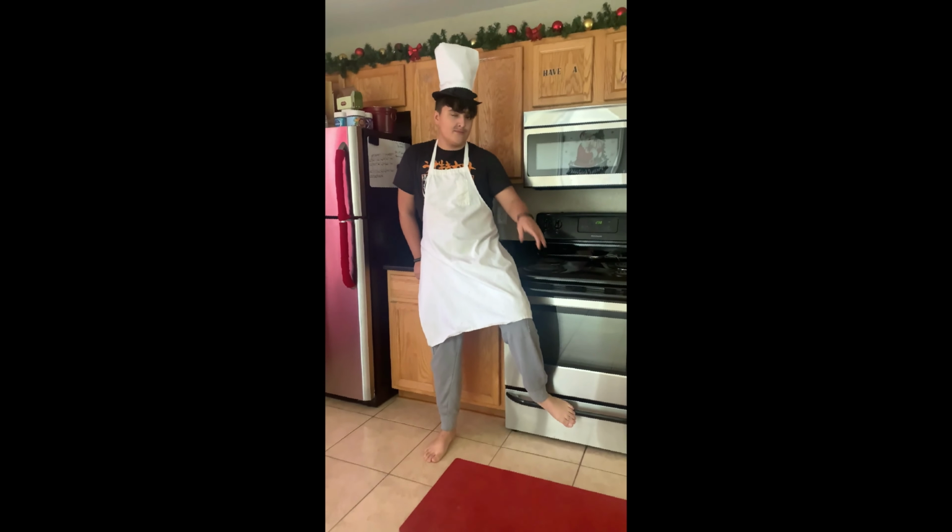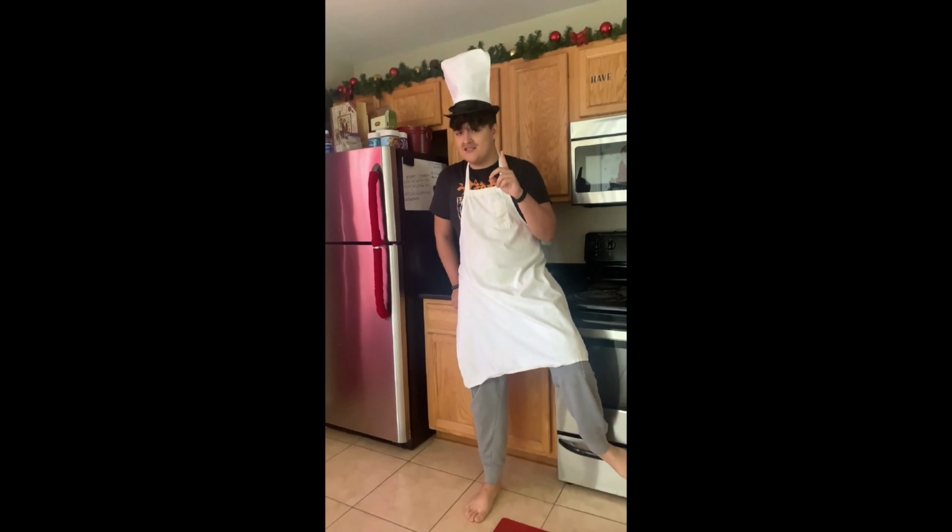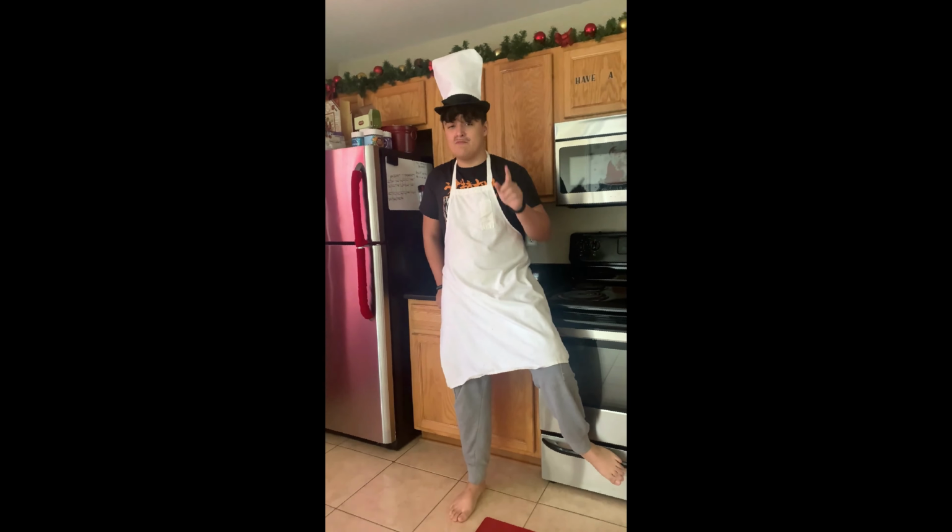Shut up! But today we will be cooking a pizza, but explaining it with science. Fun. Let's go! This is my oven. Go up to 550 degrees Fahrenheit. Not Celsius, because Americans are stupid.